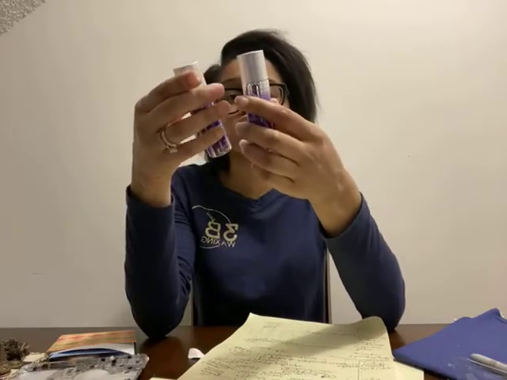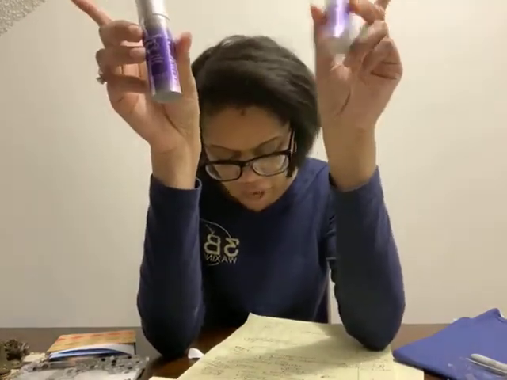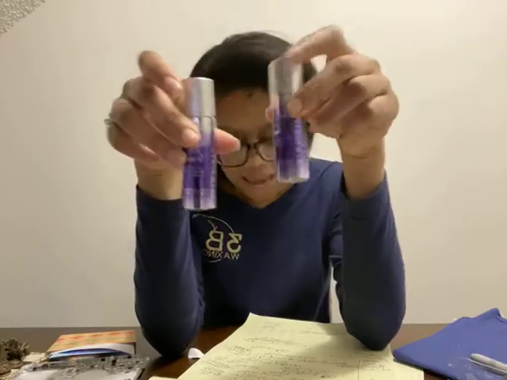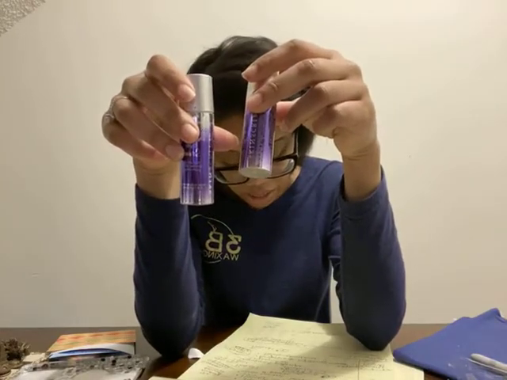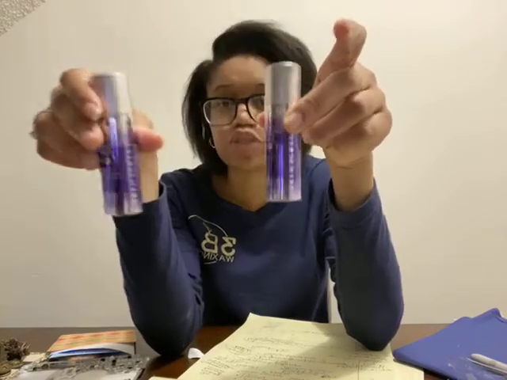And then I'm going to talk about one more ingredient that's in both of them. Both of them have this ingredient. And I'm going to share some special information at the end of this.